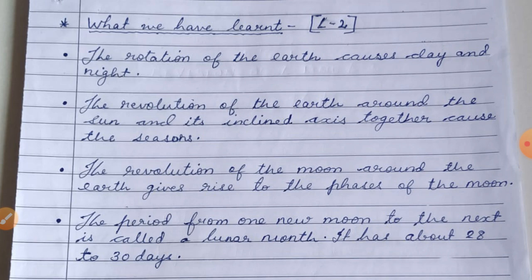Next, the revolution of the moon around the earth gives rise to the phases of the moon. Next, the period from one new moon to the next is called a lunar month. It has about 28 to 30 days.